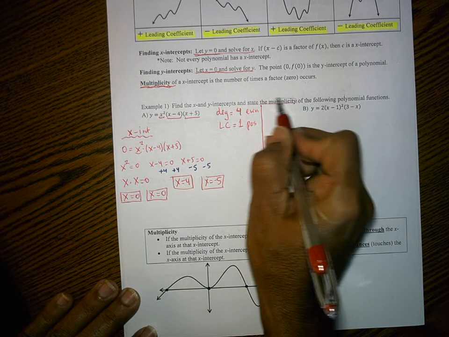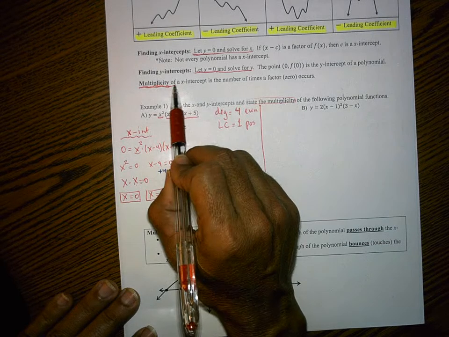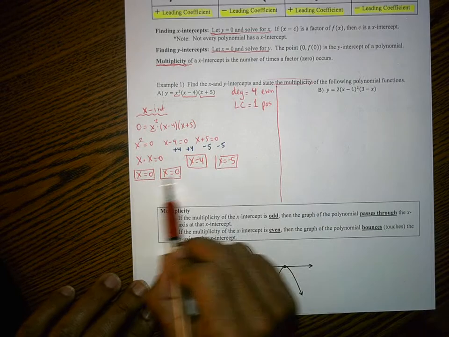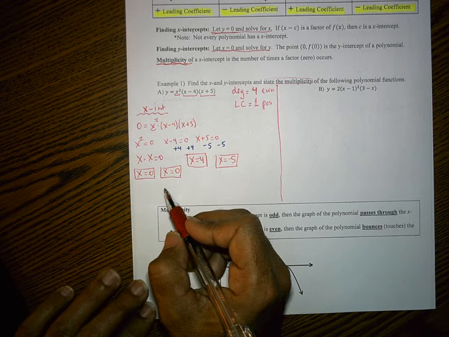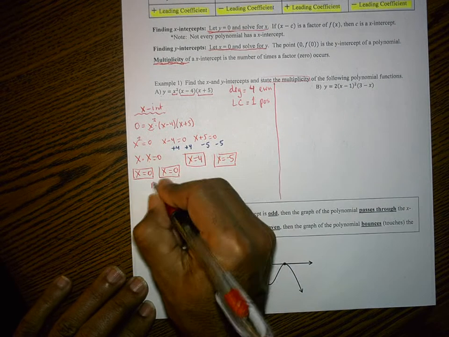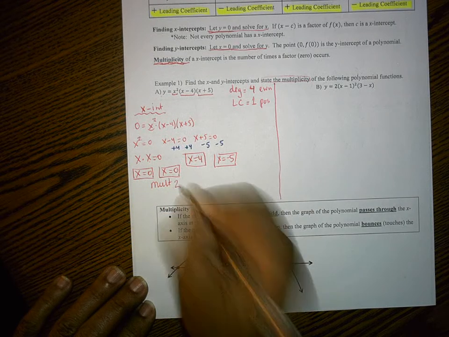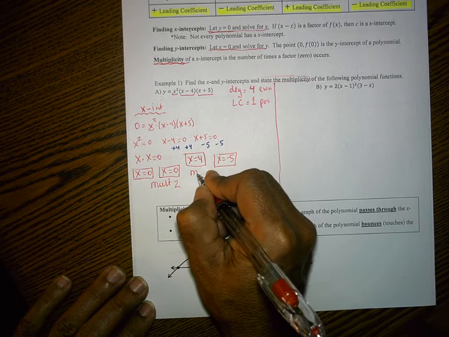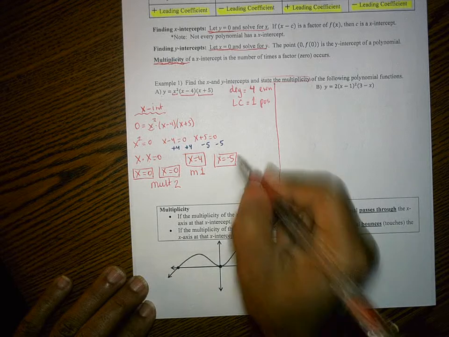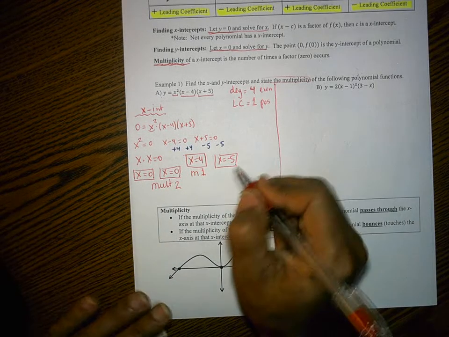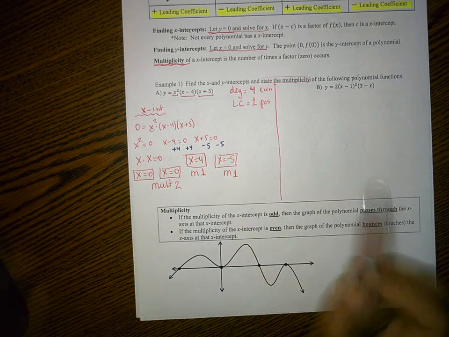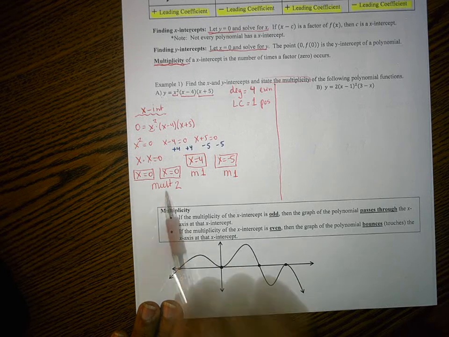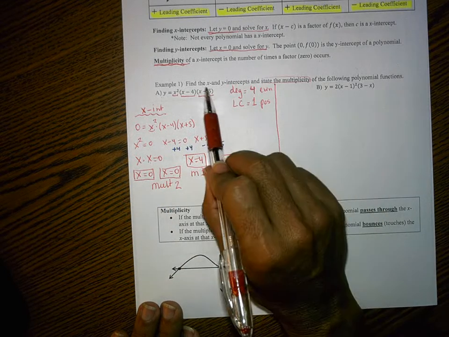When we're talking about multiplicity of an x-intercept, it's the number of times a factor occurs. These are the factors or the zeros. This one occurred twice, so this is multiplicity 2. I have 2 of the same value, which is 0. This one is multiplicity, I'm just going to write M for multiplicity, 1. And this one, I only have one answer, x equals negative 5, so it's multiplicity 1. Multiplicity 1 is because I only have this answer one time. Multiplicity 2 is because I have this answer twice. Now the last thing I need to do is find the y-intercept.